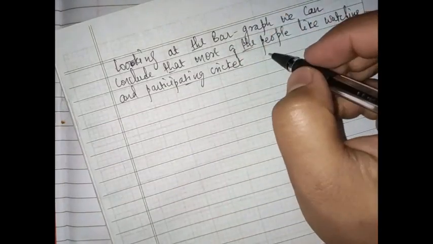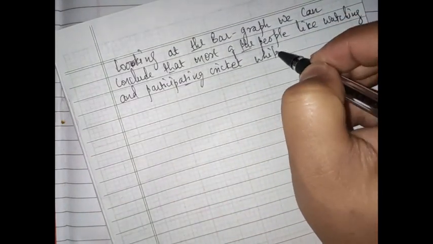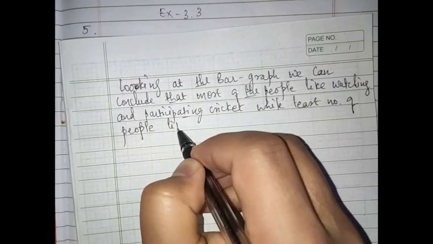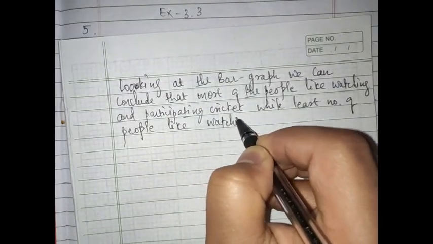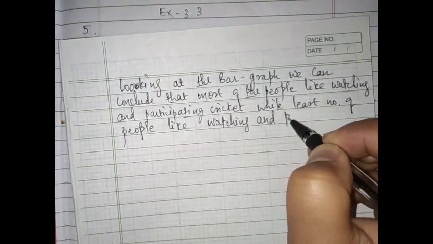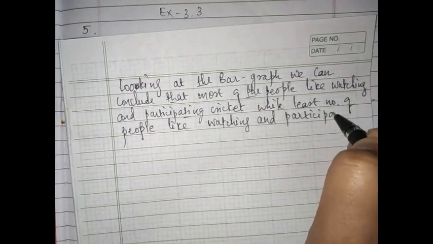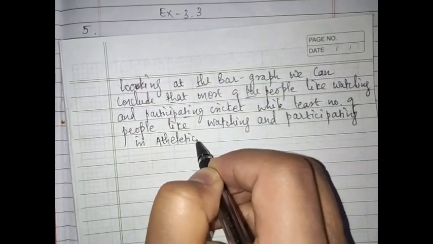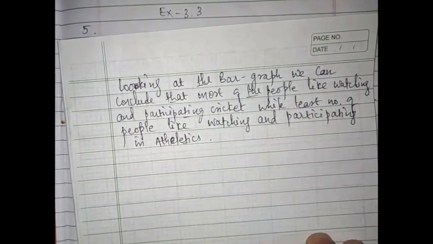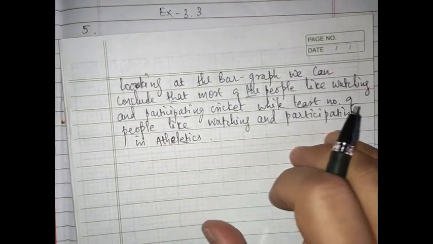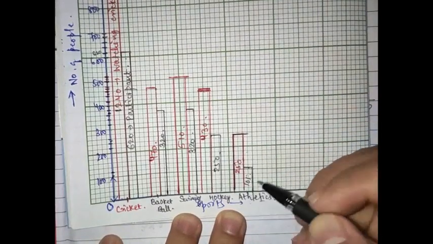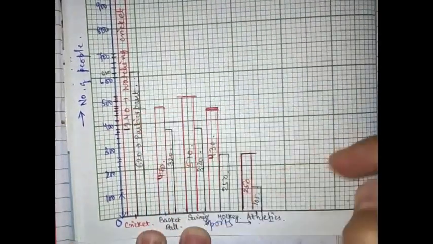And you can write, while least number of people like watching and participating in athletics, right? So from here we understood this only, isn't it? So the height of the bar graph was also small compared to this, right?